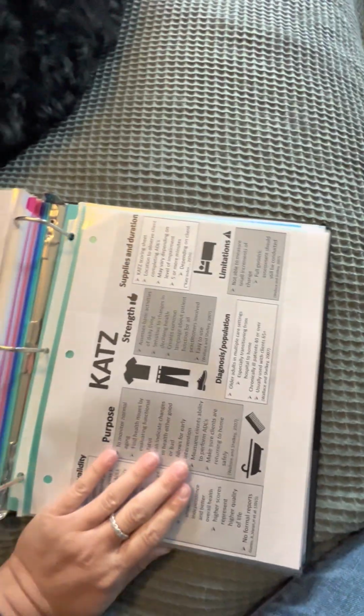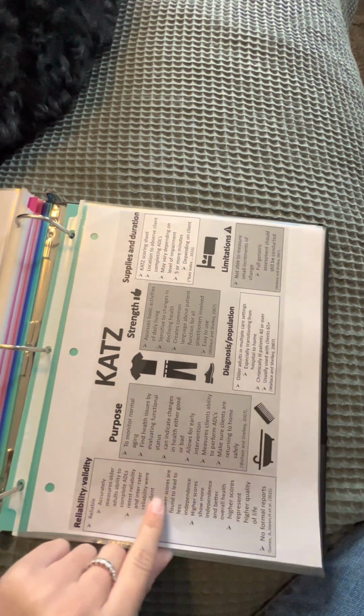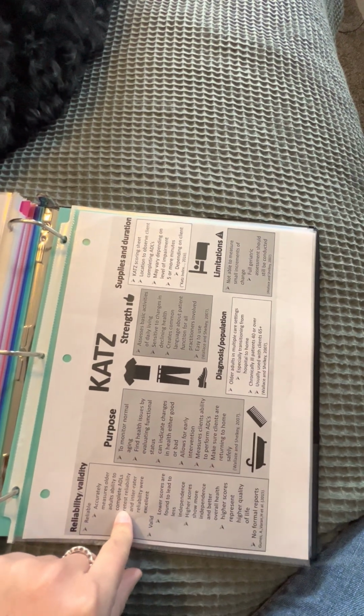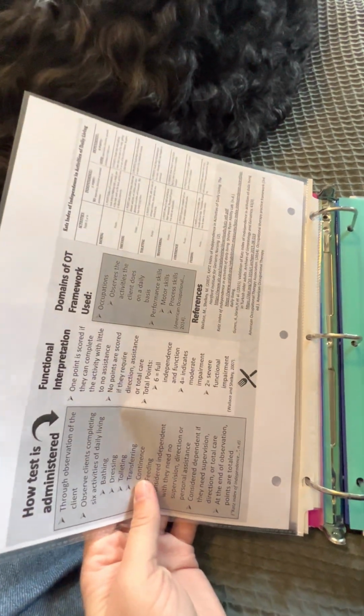And then I created this, which is a CATS, an assessment tool overview showing the main points of it. So if you needed to refresh your mind on it, it's very easy to follow. It also has the scoring sheet.